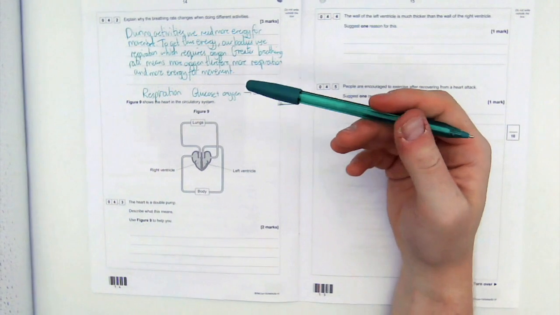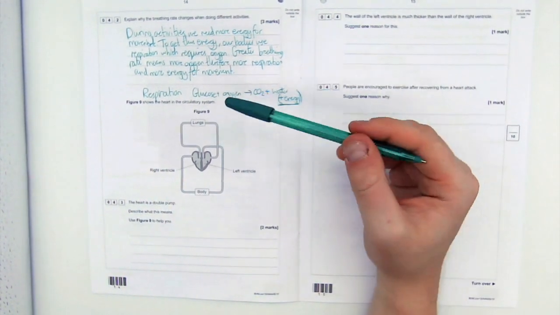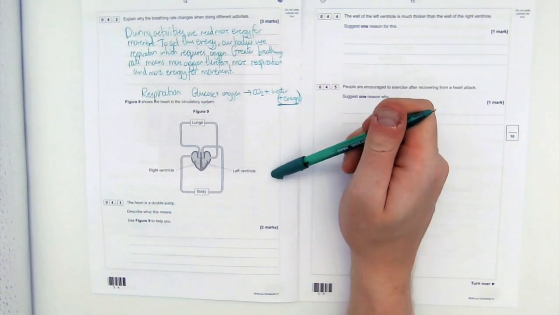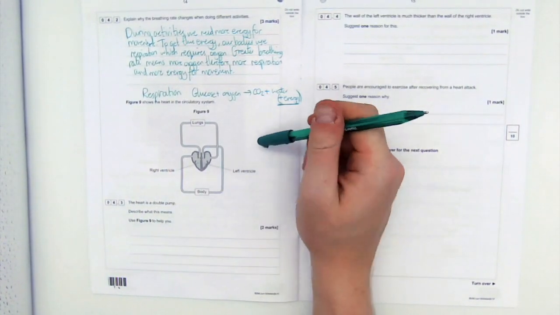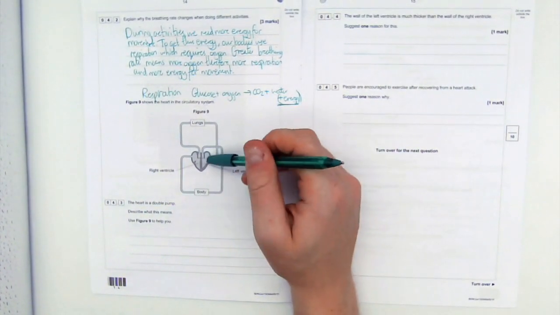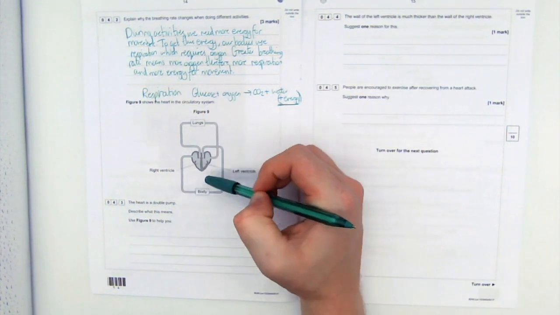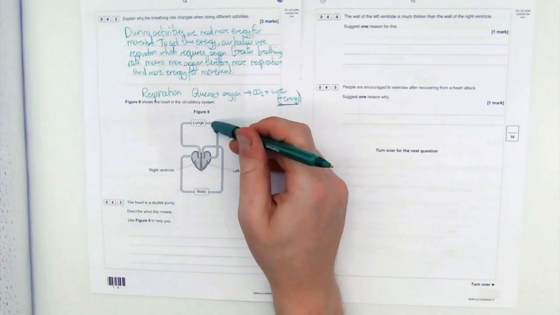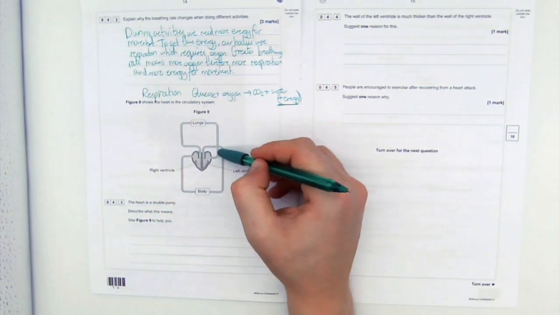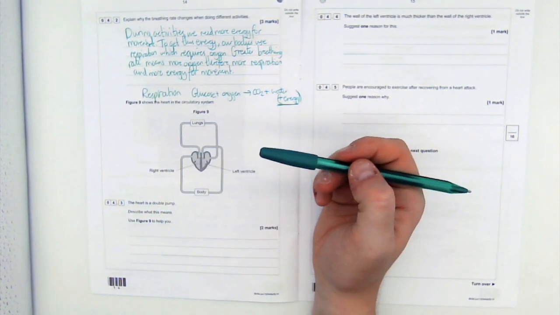So figure 9 shows the heart and circulatory system, and it says a heart is a double pump. Describe what this means to you. Use figure 9 to help you. Okay, hopefully you can see that there's 2 loops here. Yeah, one to the lungs, okay, and one to the body. Okay.